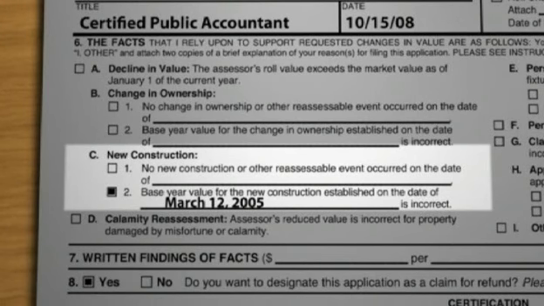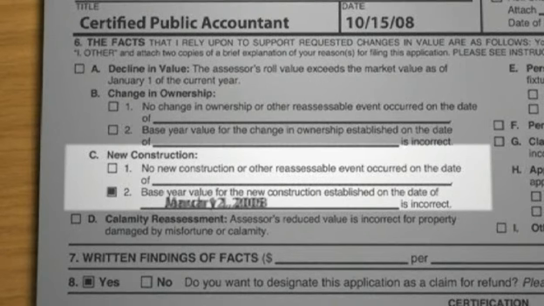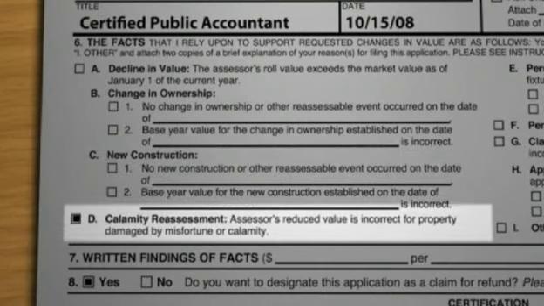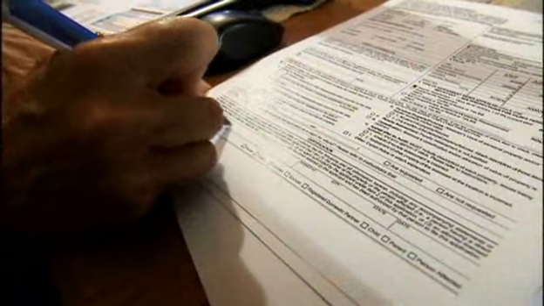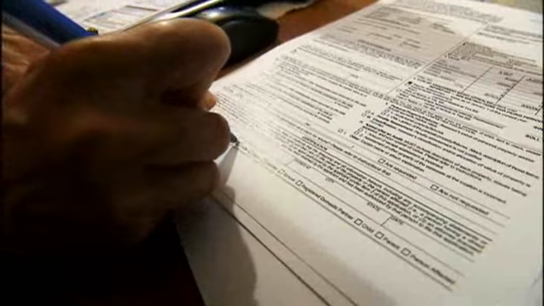If your property was reassessed because new construction had been completed as of the lien date, enter January 1 of the current year. If you're filing a calamity reassessment, check Box D. Finally, be certain that you sign your application form. Understand that your application will be rejected if it's not properly signed.